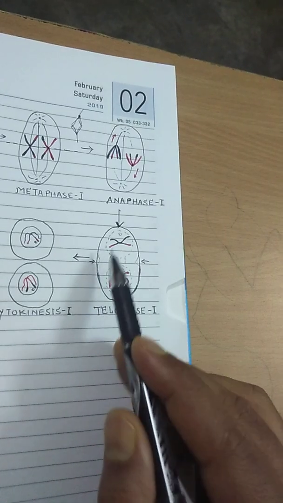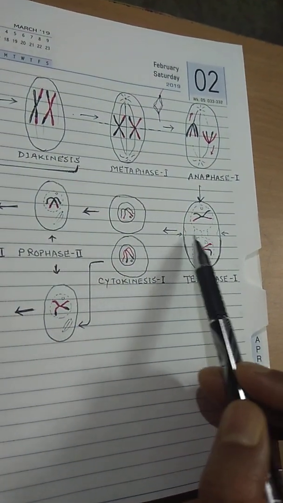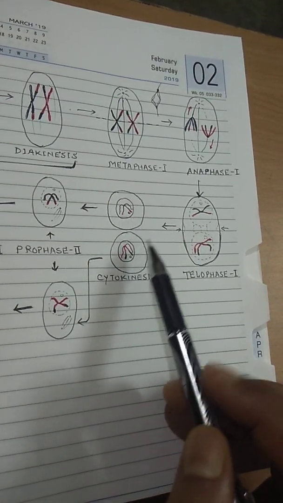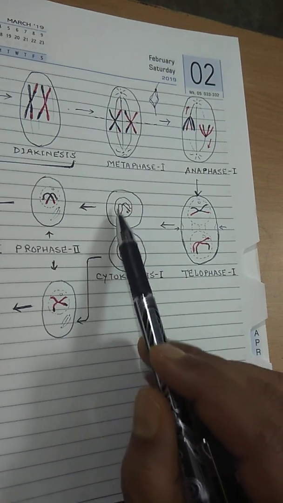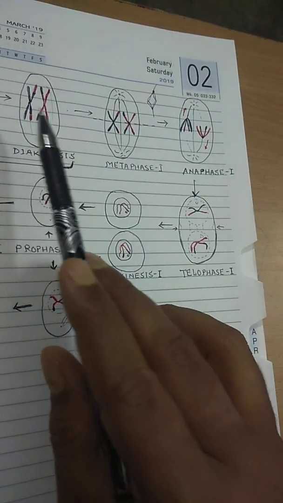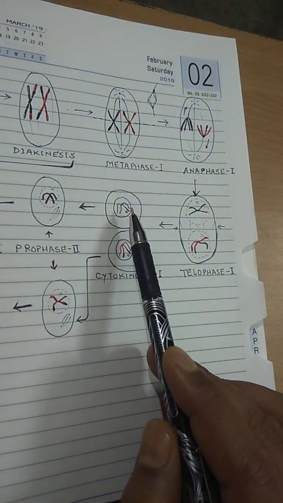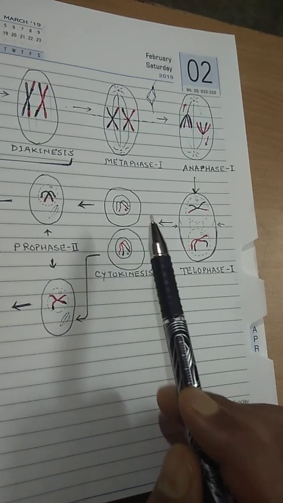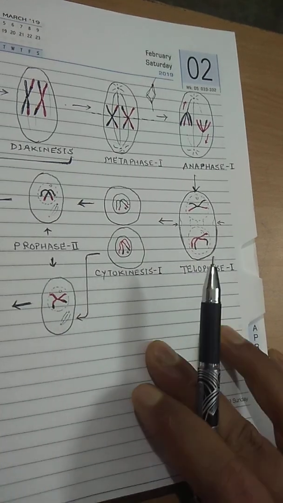So the nuclear membrane will start reappearing, and slowly it will be followed by cytokinesis 1, where the cell will divide to form two cells. Now if you see, these two chromatids belong to one chromosome. So we began with two chromosomes in one cell, and we ended up with one chromosome in one cell. So the number of chromosomes has become half. That's why meiosis 1 is called the reduction phase. Number of chromosomes becomes half.